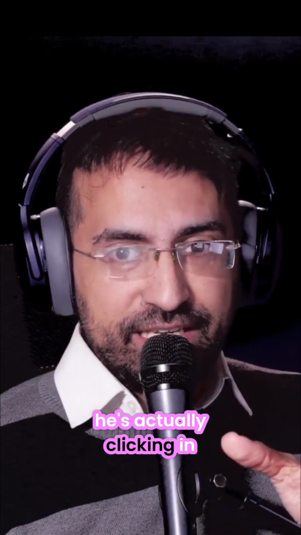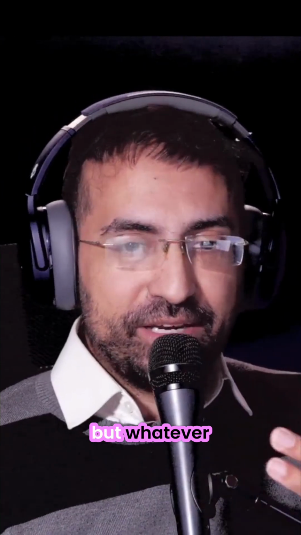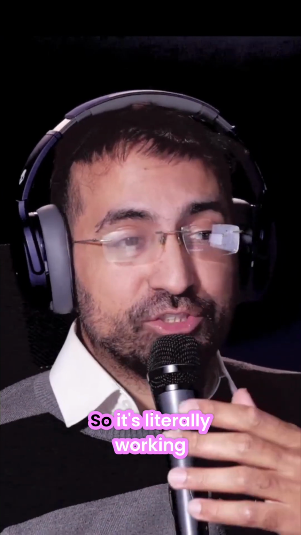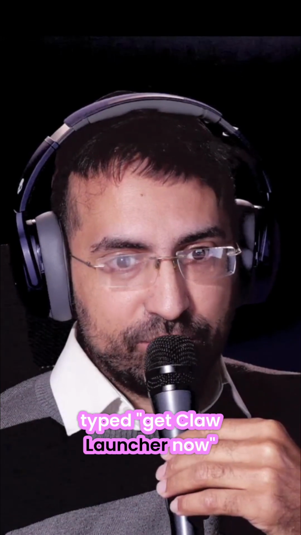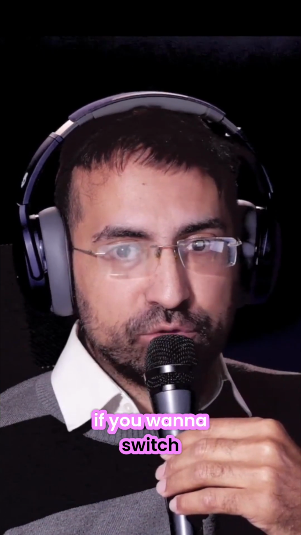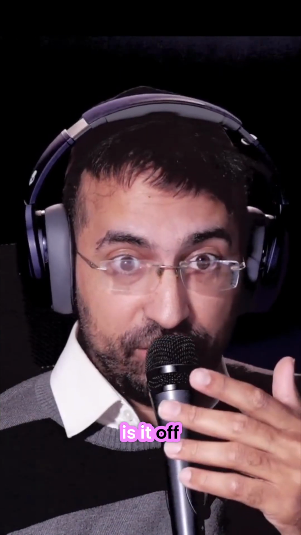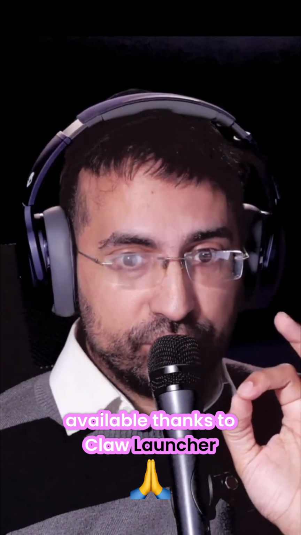Oh, he's actually clicking in. He's actually going on. He's actually doing more. I didn't ask for that, but whatever. He seems to be proactive right now, and this is fantastic. So it's literally working. Located the search box, typed get Claw launcher now, press enter. Now, if you want to switch off its control, you just click on this little button here and it switches it off. All of this is available thanks to Claw Launcher, guys.